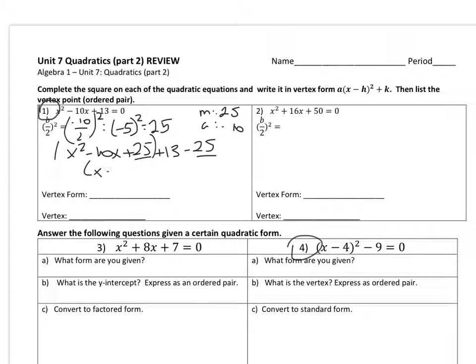So we're going to write it as x minus 5 squared, and then just add these two numbers. 13 minus 25 is negative 12. And that's my vertex form: x minus 5 squared minus 12. And the vertex is going to be a positive 5, because remember, it's always opposite on the inside of the parentheses, and then it's exactly what you see on the outside of the parentheses.